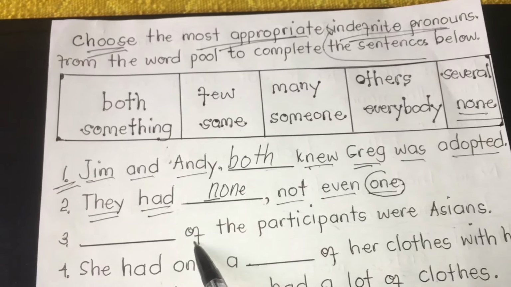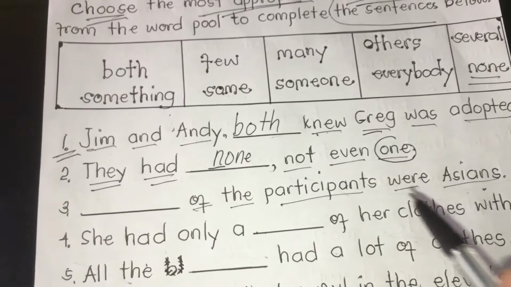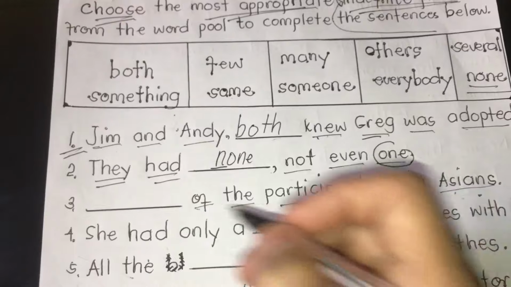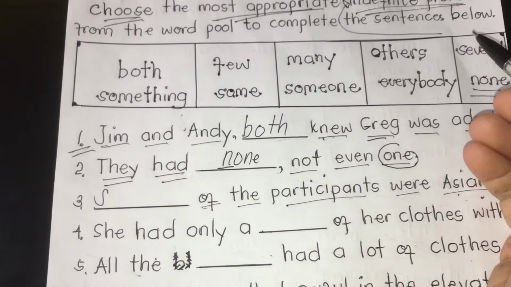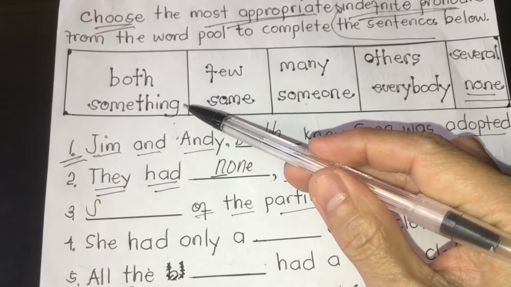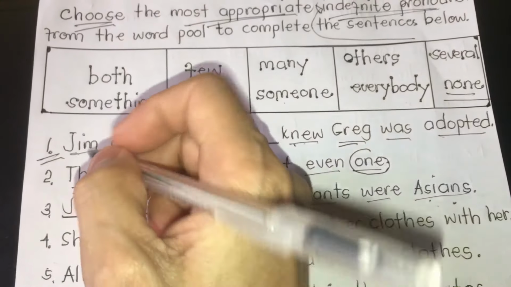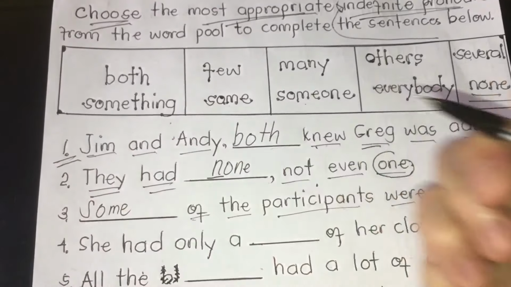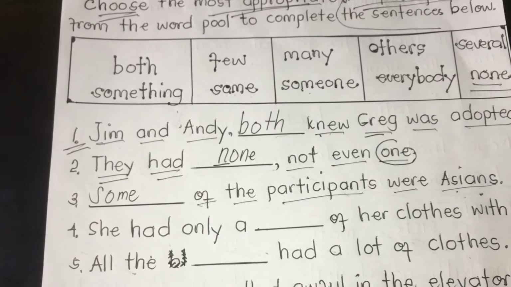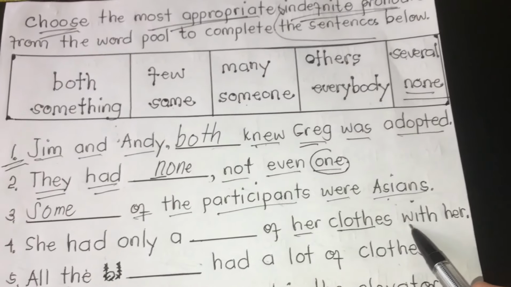Third, blank of the participants were Asians. So most of the participants were Asians. I'll give you a clue for number 3. Start with letter S. So we have here several, someone, some, and something. So we're going to write some of the participants were Asians. That's the appropriate one.